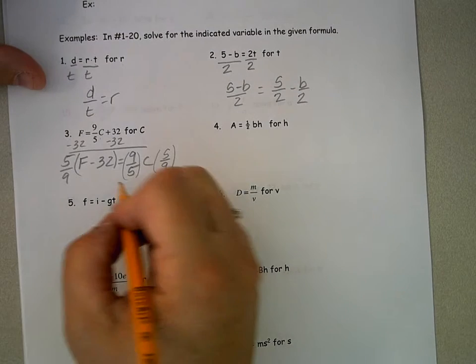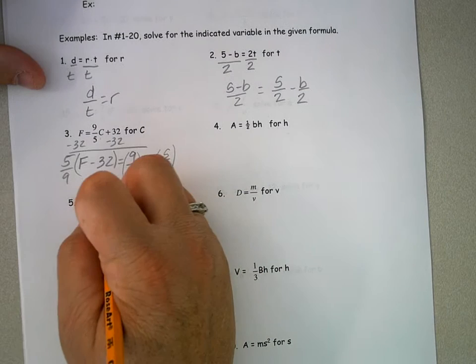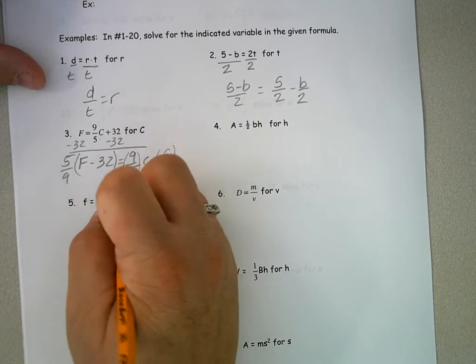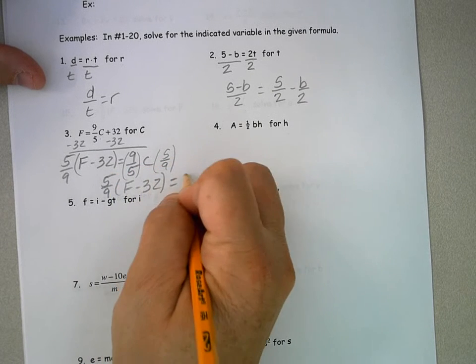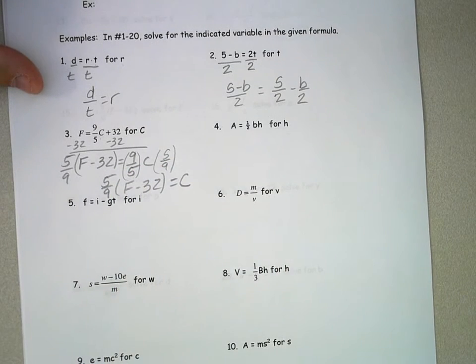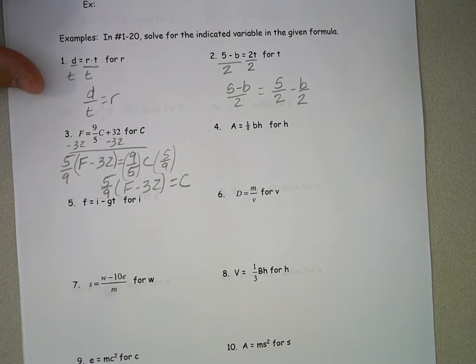And then you end up with 5/9 F minus 32 equals C. And some of you might recognize that as a Celsius to Fahrenheit conversion.